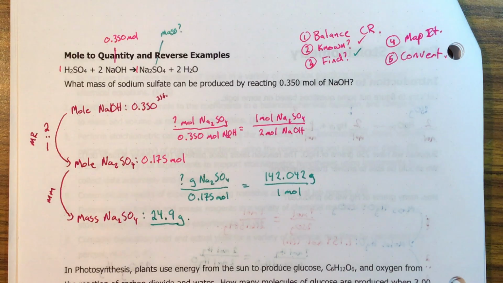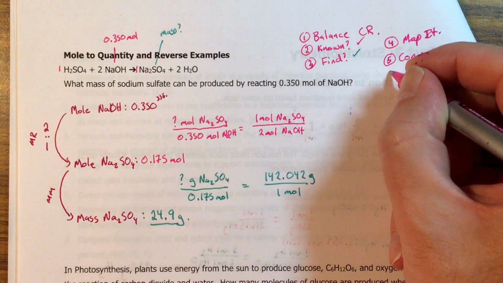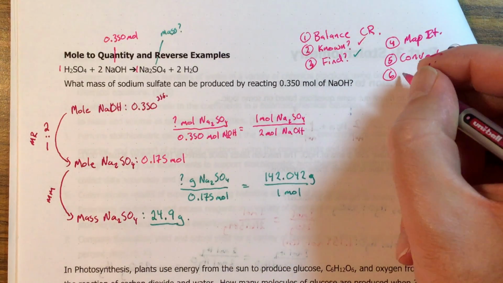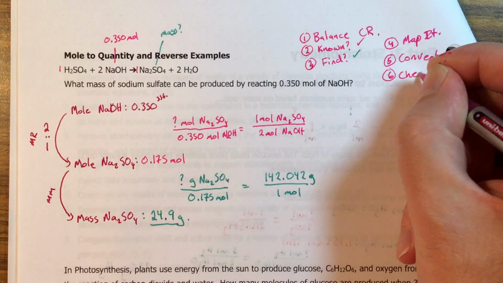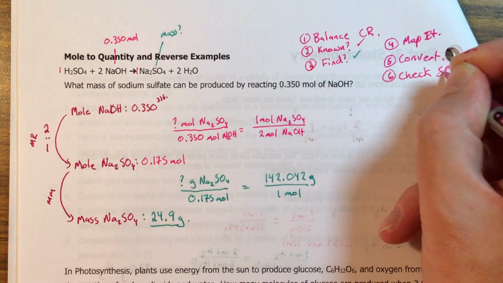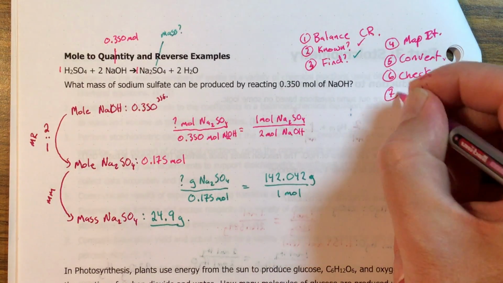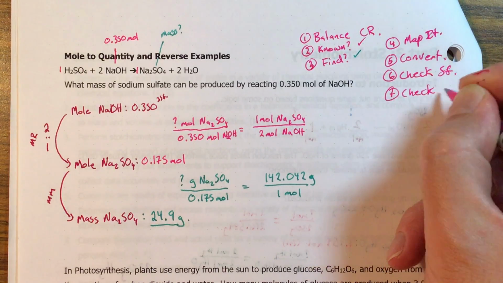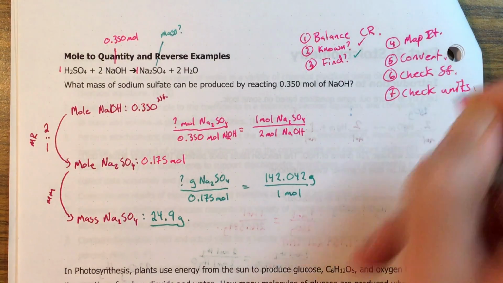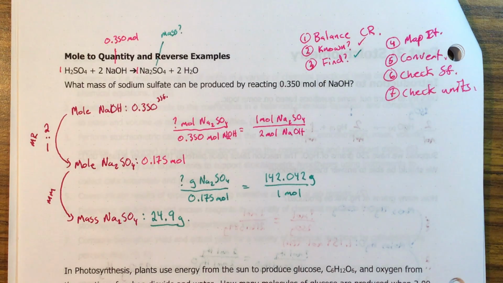Right? That's a simple 2-step stoichiometry question. It takes me about 5 minutes to do it while explaining. So convert. Step 6, check sig figs. And number 7, check units. All right, so we're going to go through that process with all of these. All right, here we go.